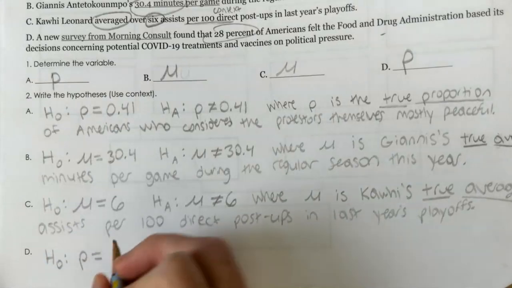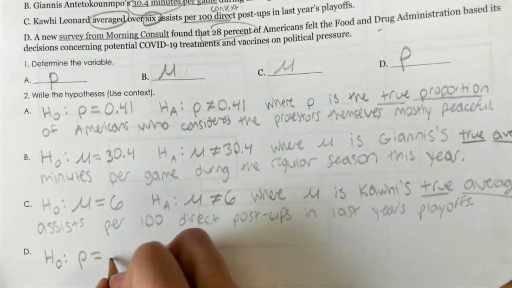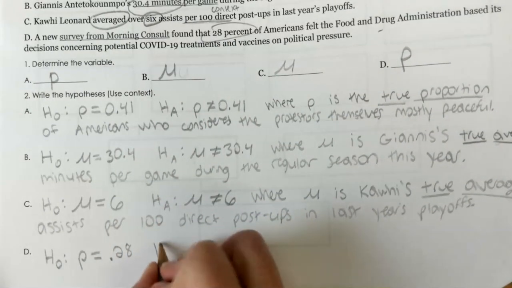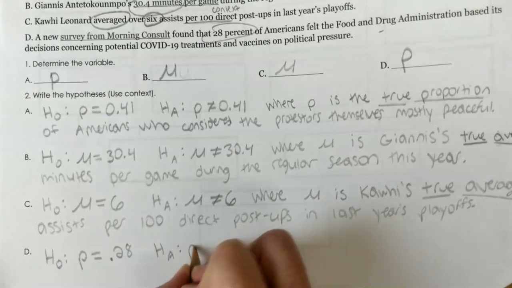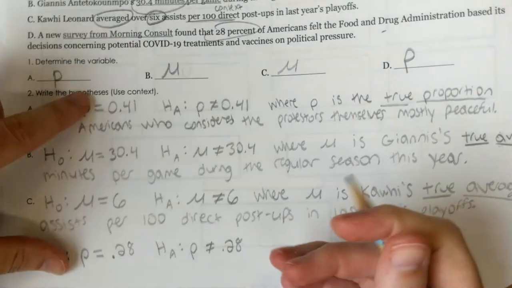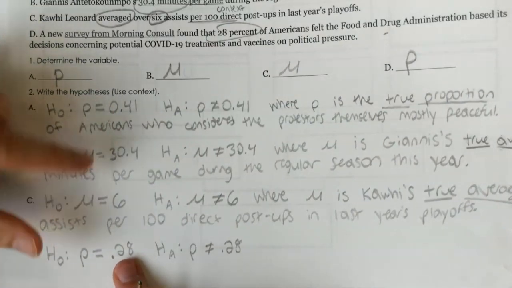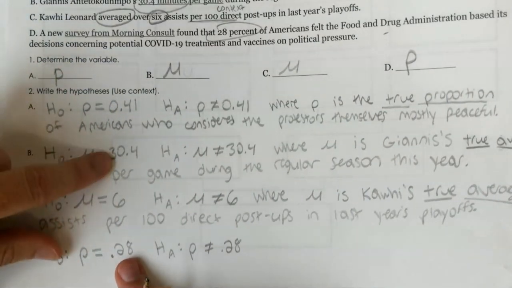We're going to say P is equal to, now is it 28 or 0.28? Hope you said 0.28. And my HA is that P does not equal 0.28. So looking at these, you see my P's are always a decimal, and my mu's could be or could not be, right? It doesn't matter with mu.